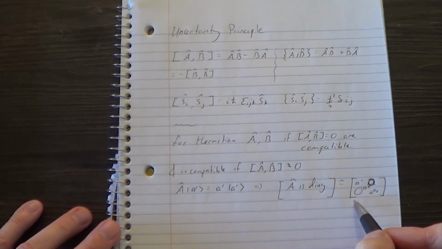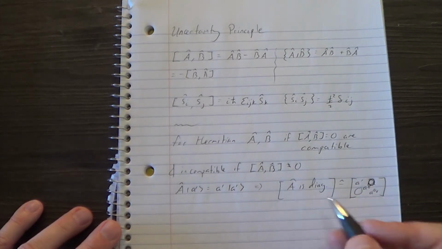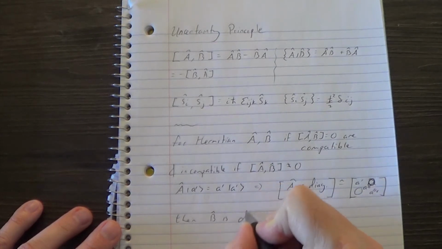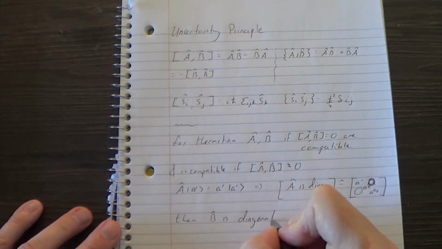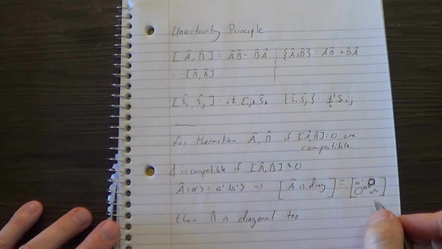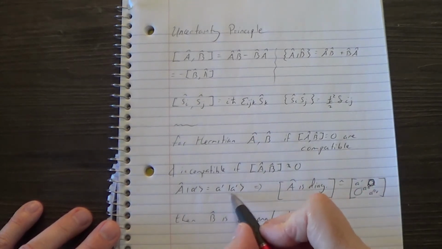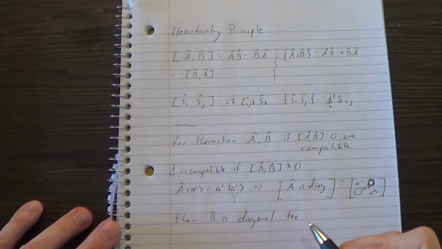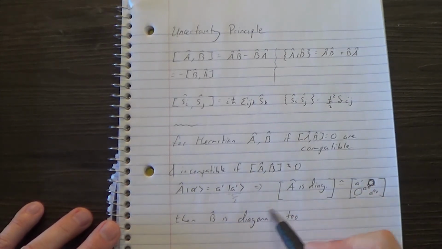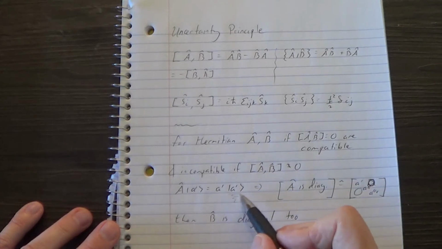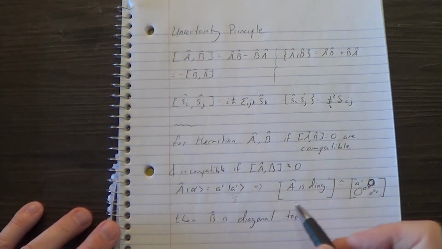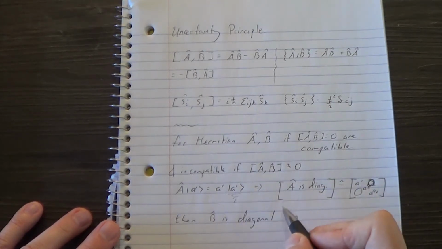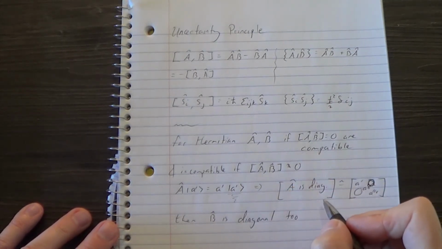And now what we're going to prove is that B is diagonal. Okay, so if B is diagonal too, that means that this complete set of A states is also the eigenkets of the B operator. So when you represent the B matrix using the A basis set, if it's diagonal, then they're eigenstates of both operators simultaneously, and that's what it means to be compatible.